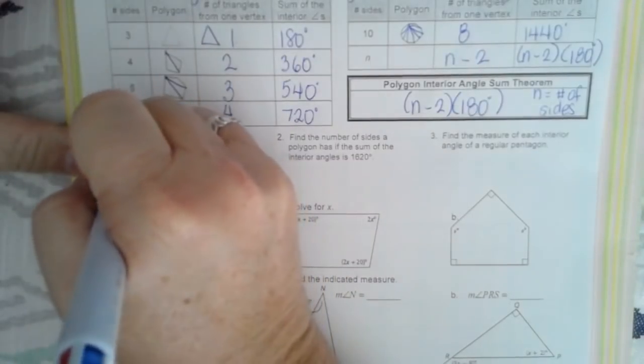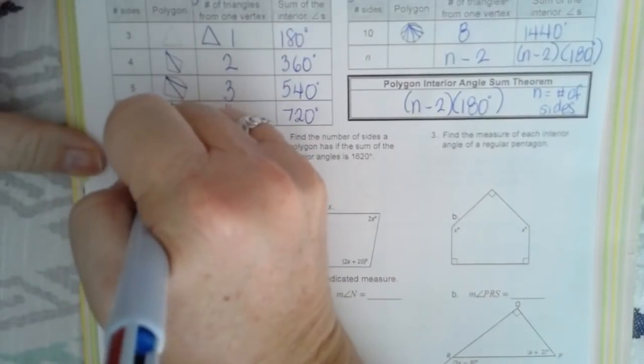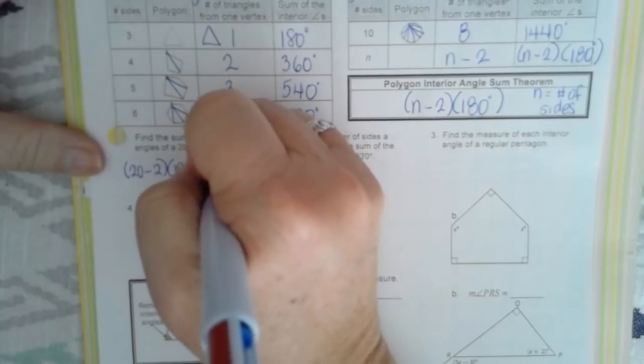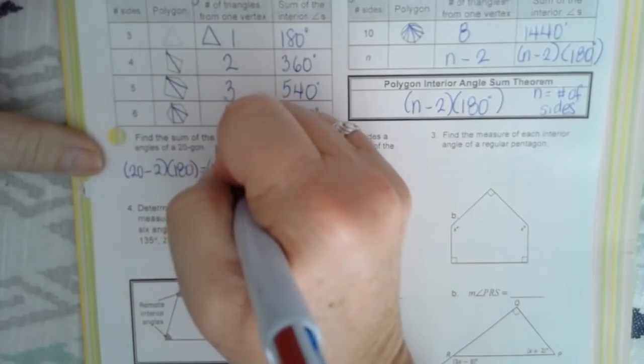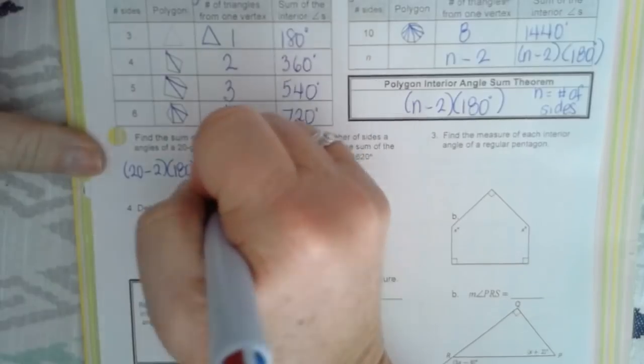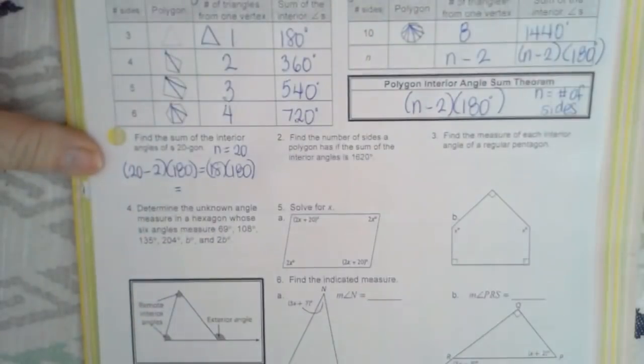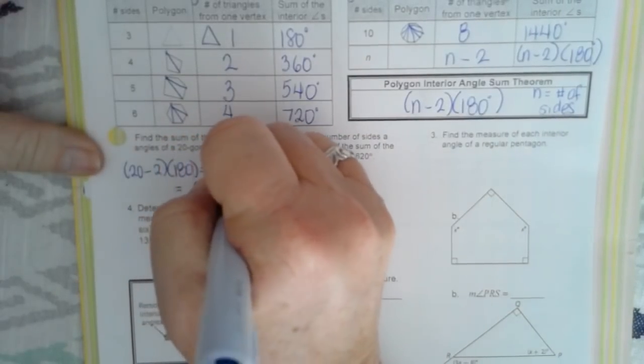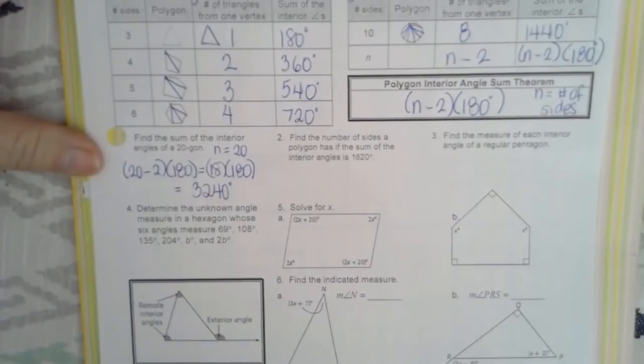So then if I plug it into the formula, I get 20 minus 2 times 180, which is 18 times 180, which if we multiply that out, we get 3,240 degrees. So a 20-gon will have 3,240 degrees if you add up all of its interior angles.